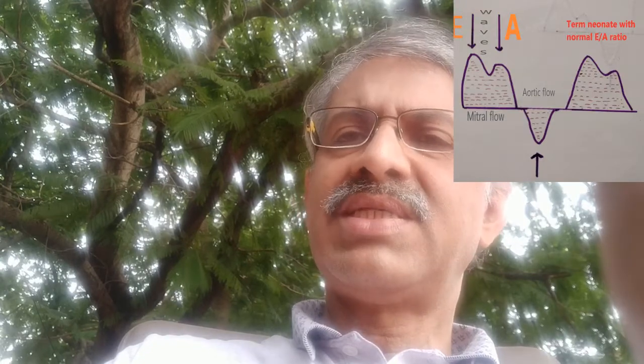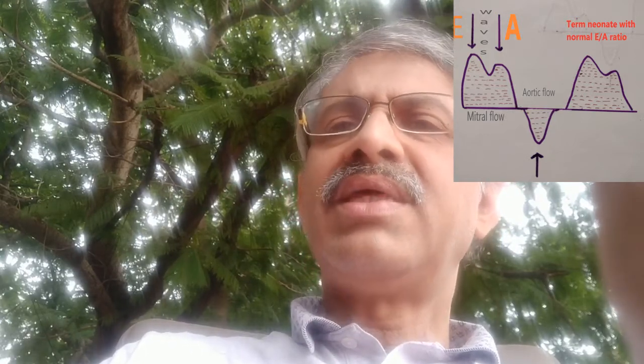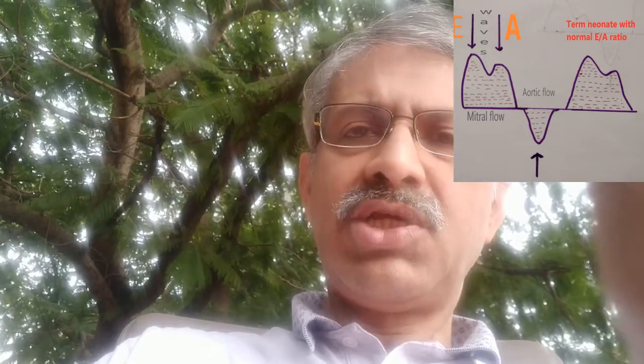In term neonates, because the diastolic function is well developed, the majority of the blood enters into the left ventricle in the early phase. Only a small amount requires the left atrial contraction to push the blood into the left ventricle. So, the E by A ratio is more than 1.